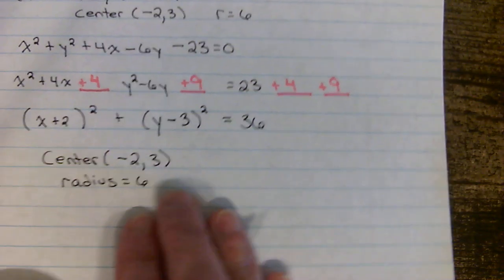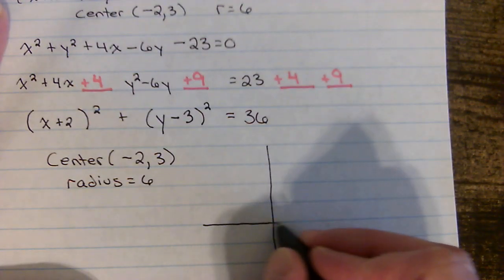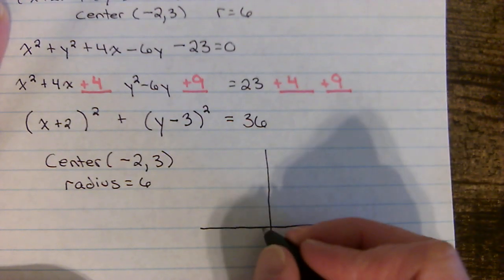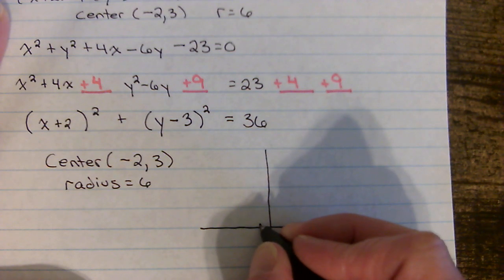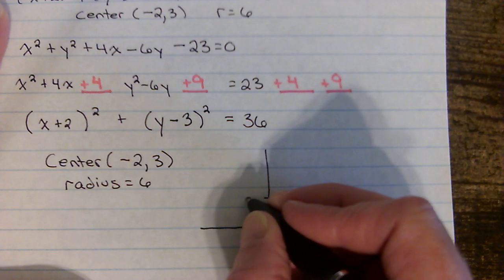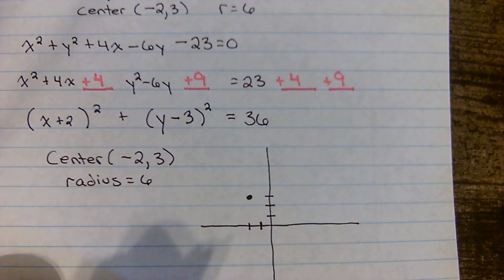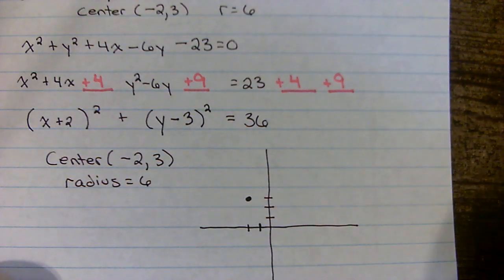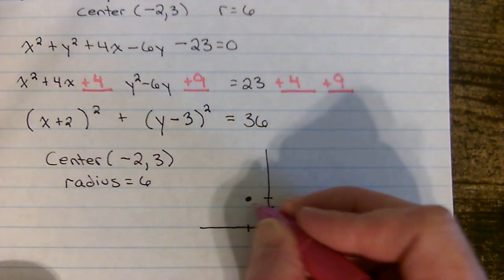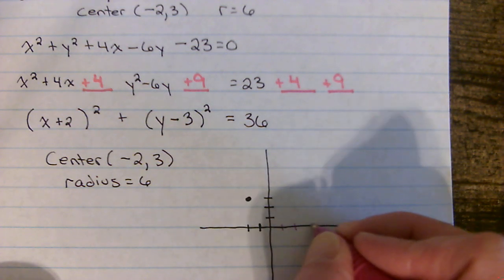Now, what if I also ask you to graph it? The center is (-2, 3). Here's the center. How would I graph a circle? Well, the radius is telling me how far out I have to go. So I know I'd have to go that far out, right and left. So 1, 2, 3, 4, 5, 6.